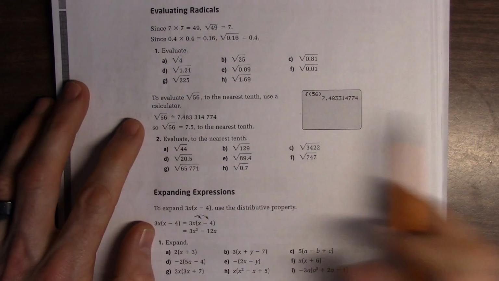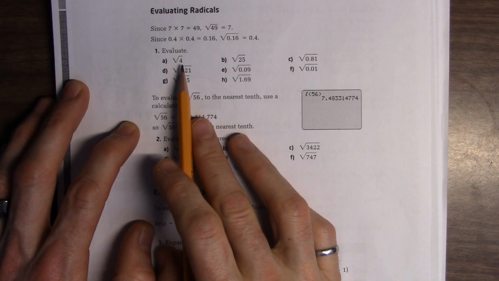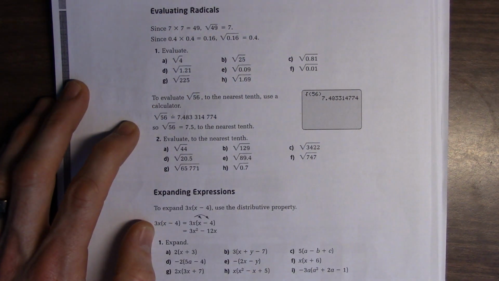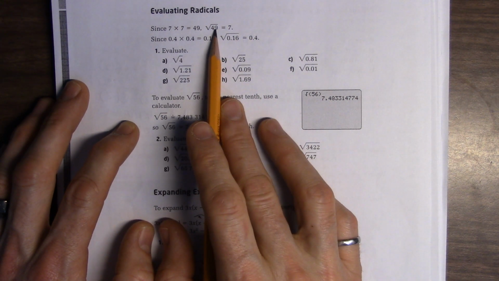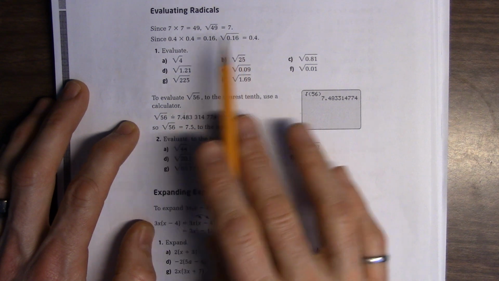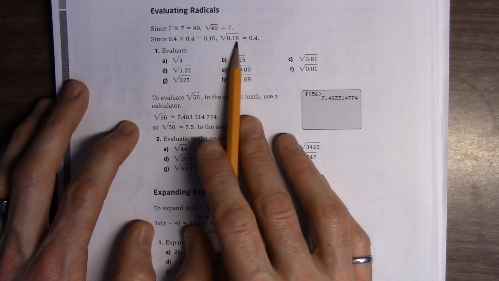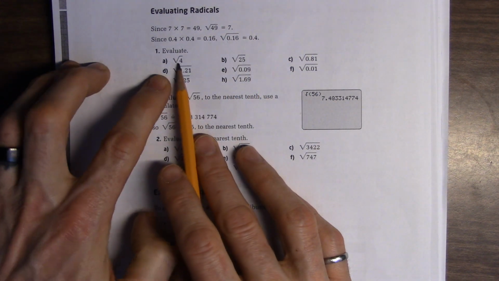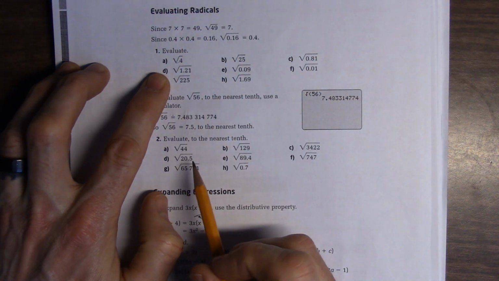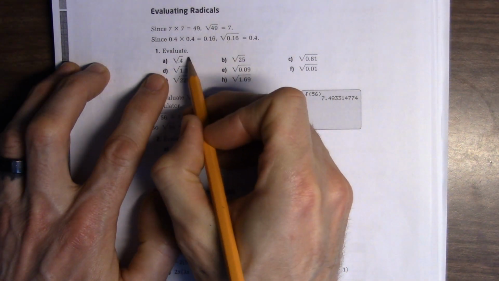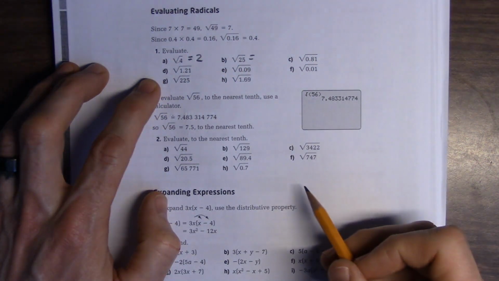Okay, so when we evaluate radicals, one of the ways you can do it is to use your calculator, submit this and you're going to get the value. You also know that since 7 times 7 is equal to 49, the root of 49 is equal to 7. Since 0.4 times 0.4 is equal to 0.16, the root of 0.16 is equal to 0.4. So we know that the root of 4 has to be two numbers multiplied to each other that would give you 4. So in this case, 2. Okay, we know the root of 25 is equal to 5.